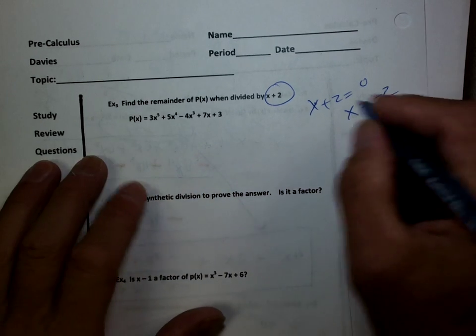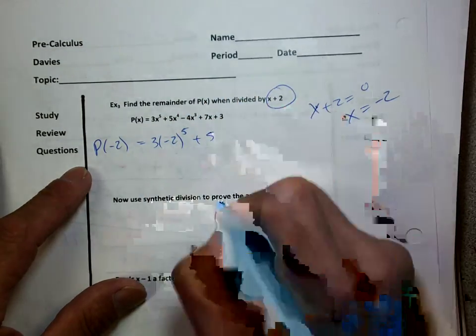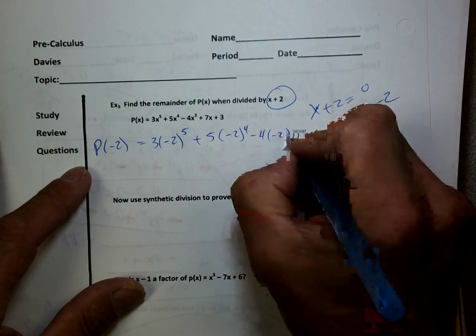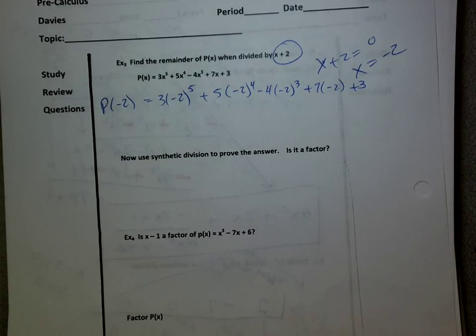So if I go p of negative 2, which of course is 3 times negative 2 to the 5th plus 5 times negative 2 to the 4th minus 4 times negative 2 cubed plus 7 times negative 2 plus 3, right? So I'm telling you that all I'm going to get by this is the remainder.